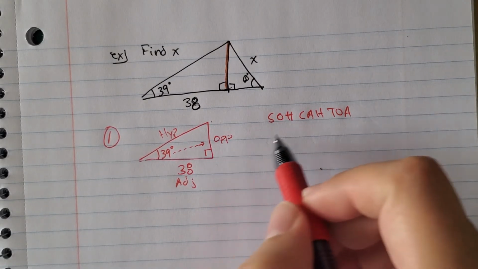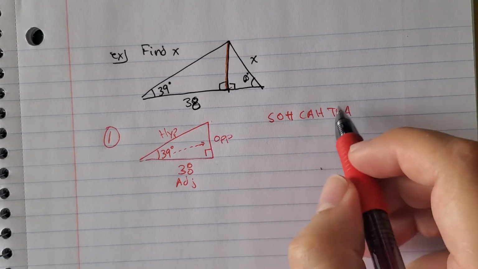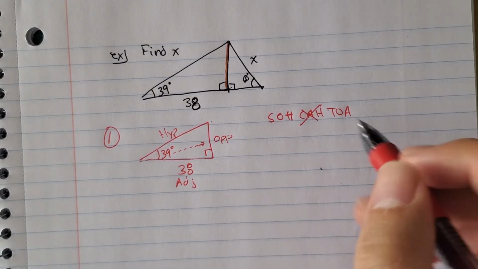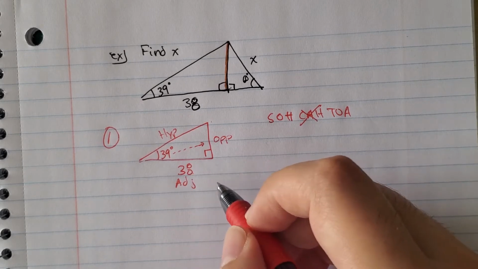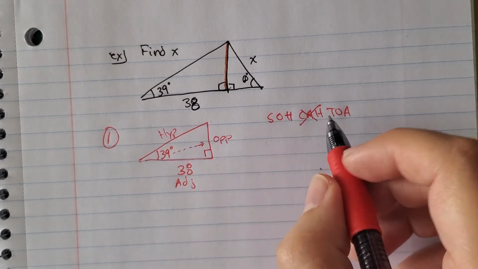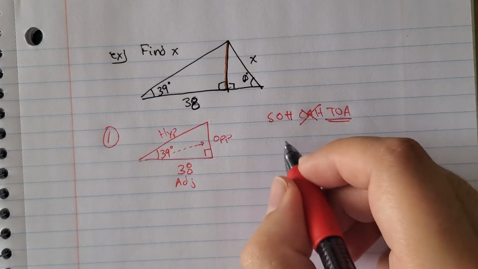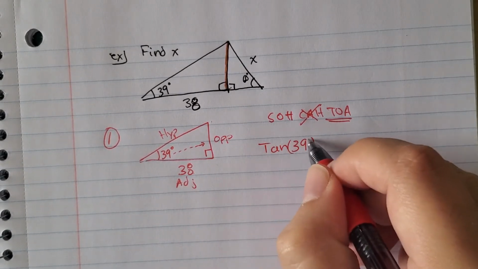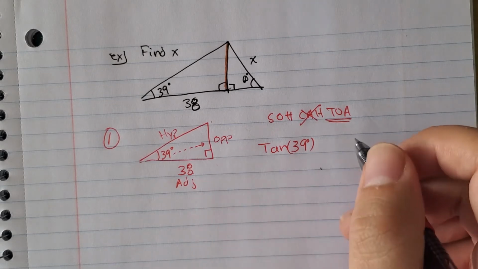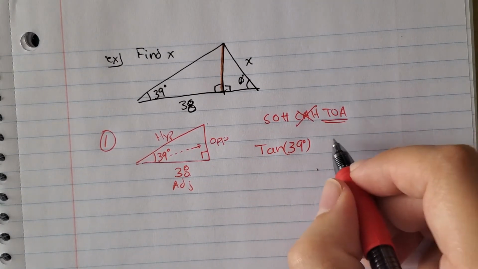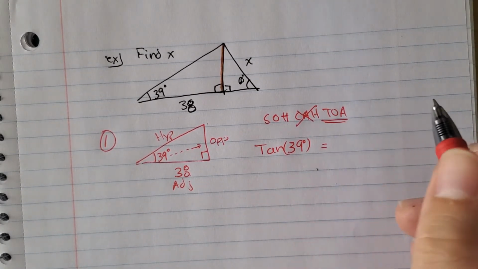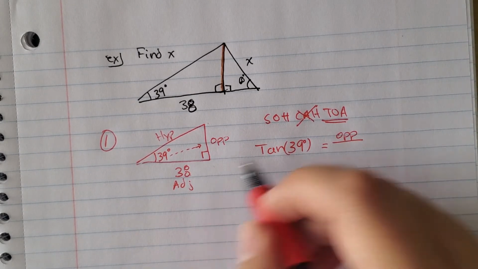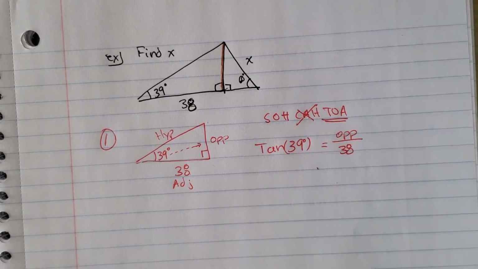I'm trying to find my opposite, and then I have my adjacent side. I don't know anything about the hypotenuse, so I need to be using TOA. Let me set this up. It's tangent of my angle, which is 39. Again, we never want to use the 90-degree angle. It's just there to tell us it's a right triangle. And then my opposite, I'm trying to find it, I'll just keep calling it opposite. And then my adjacent is 38.